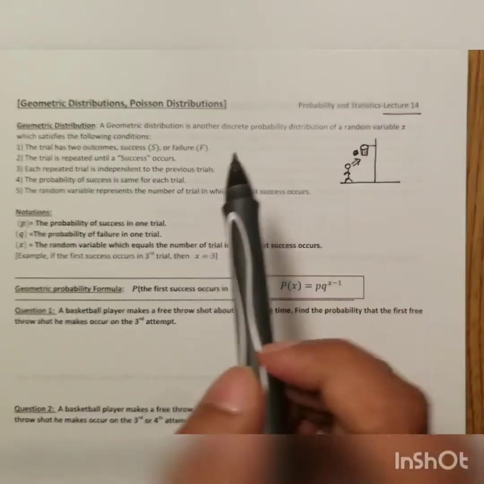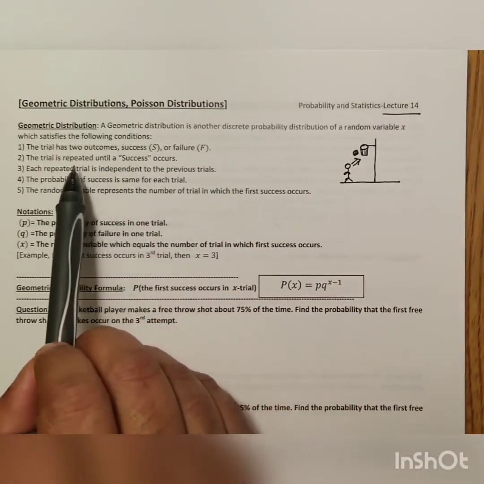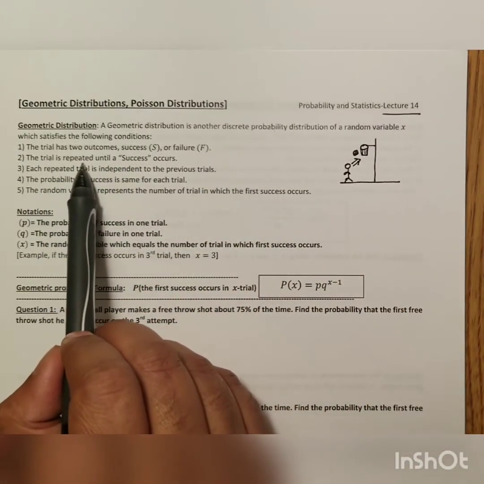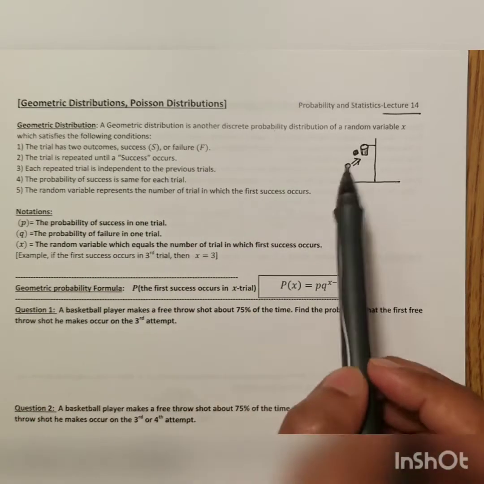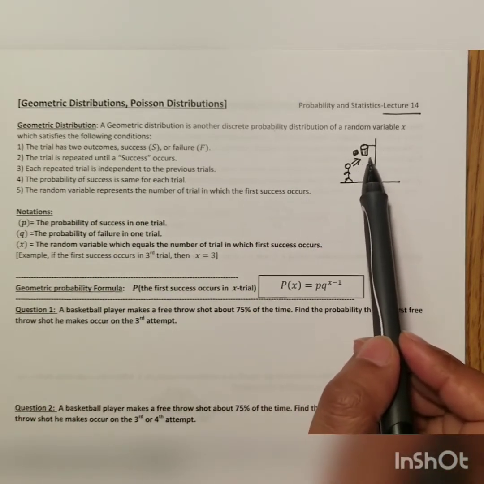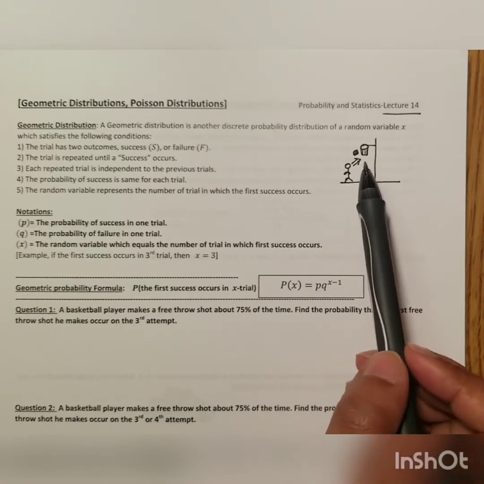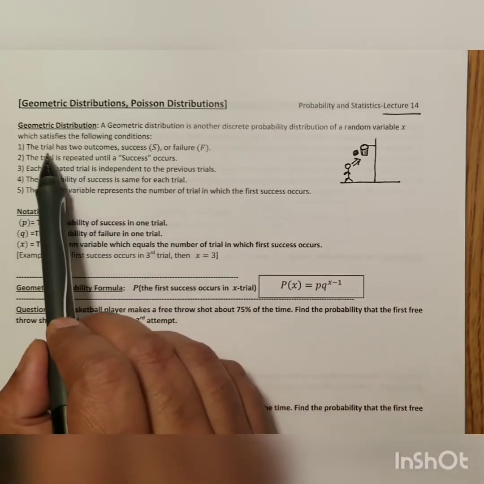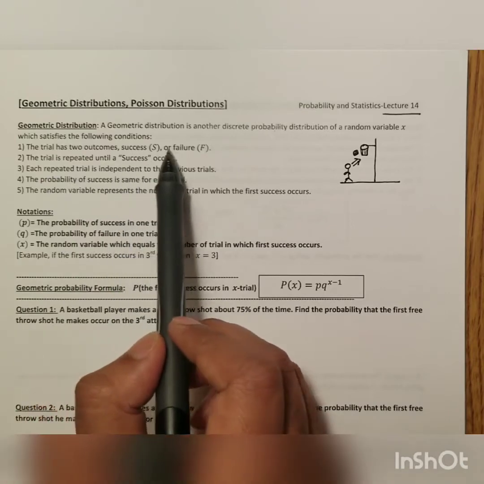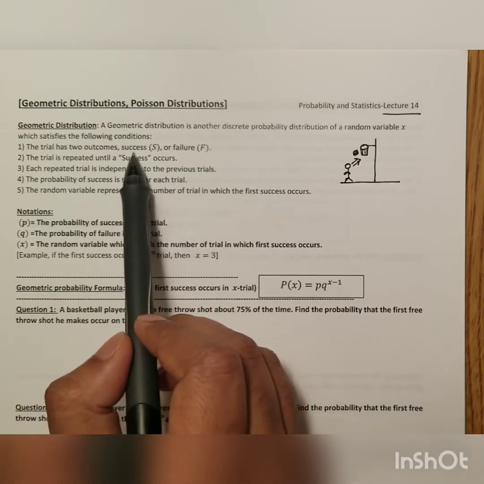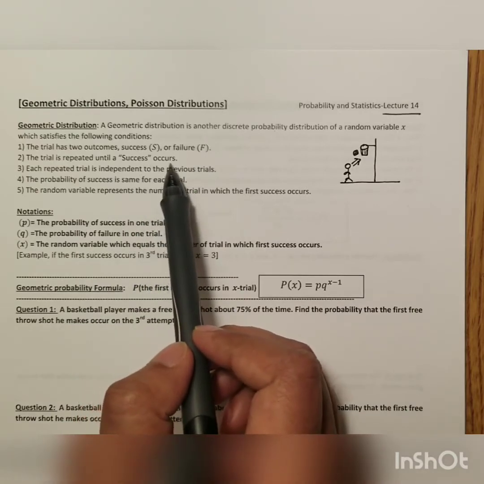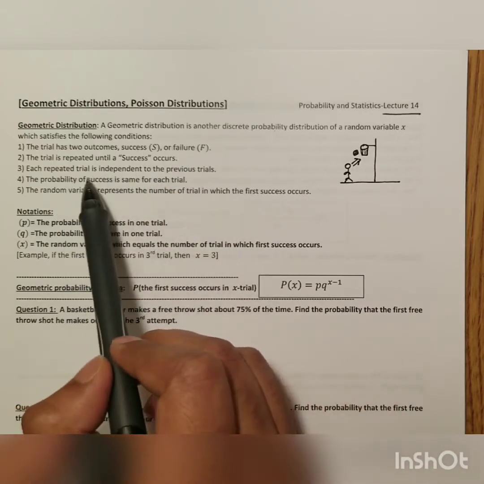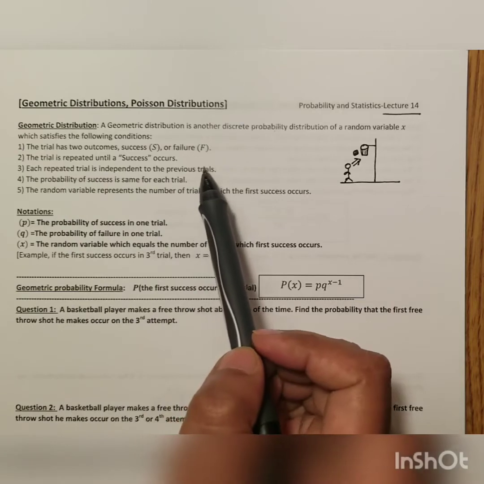Okay, so that's how it says. The trial is repeated until a success occurs, so you repeat the trial until you get the success. The experiment has two outcomes, success or failure, and we stop after the first success occurs. Each trial is independent of the previous trial.